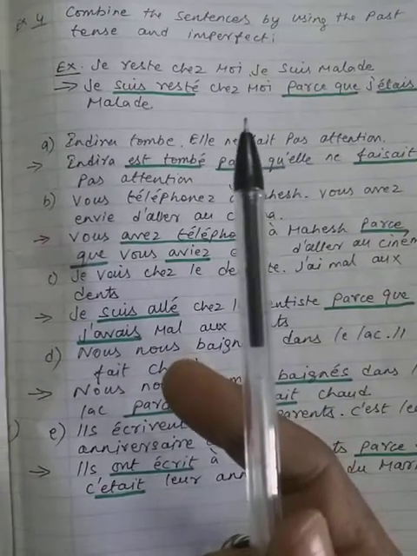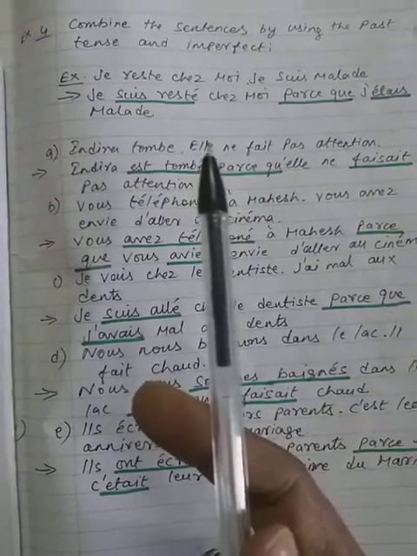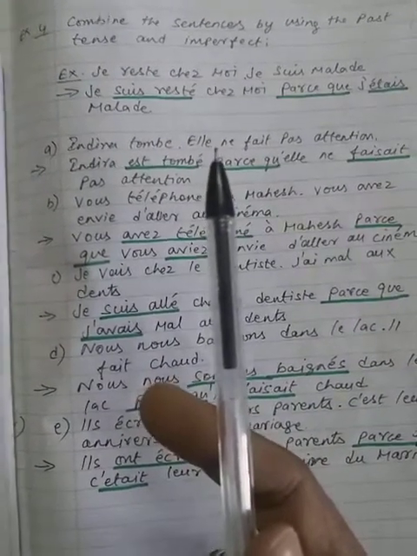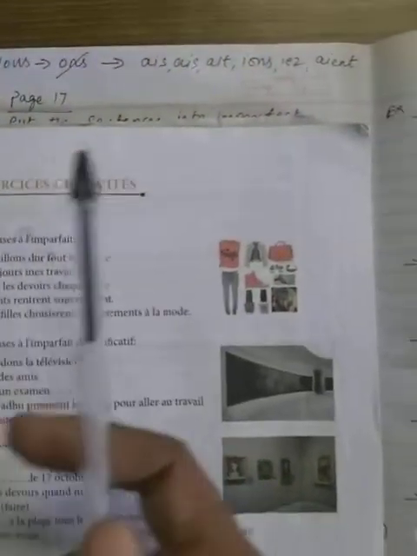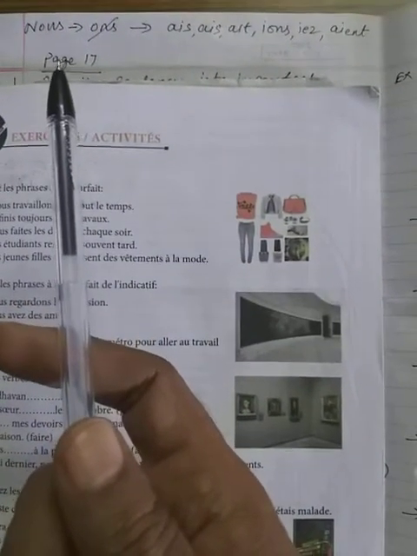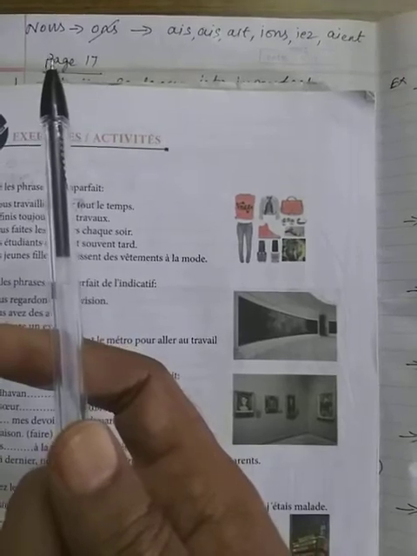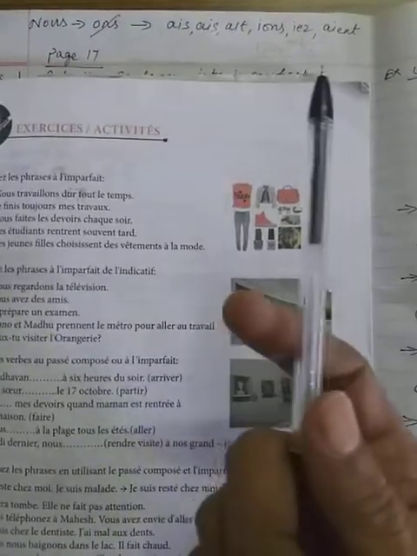Past tense should be subject plus auxiliary verb plus past participle. Imperfect is a simple tense, you have to make it with the imperfect conjugation. I told you how to do the conjugation. For any verb, take the nous present tense form of that verb, cut the ons, and replace the endings according to the subject.